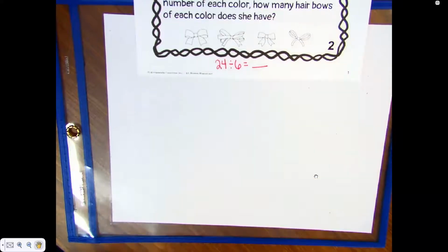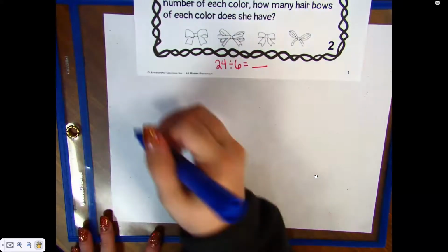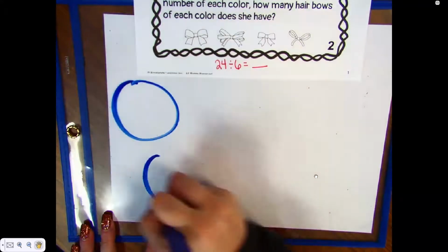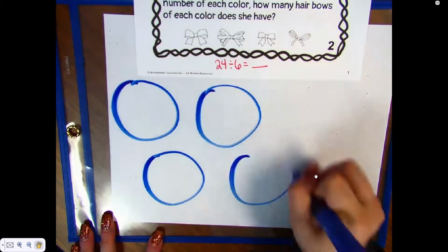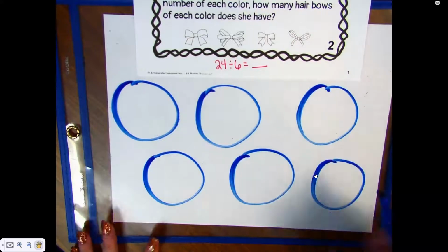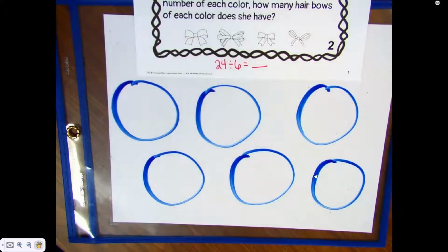All right. So, who can help me? How many groups should I draw? Dimitri, how many groups should I draw? 6. 6. So I'll draw 1, 2, 3, 4, 5, 6. And then I'm going to count out 24. Okay? I'm going to try and do it fast so y'all don't have to sit here forever. Hold on, let me put a bunch of them in my hand.